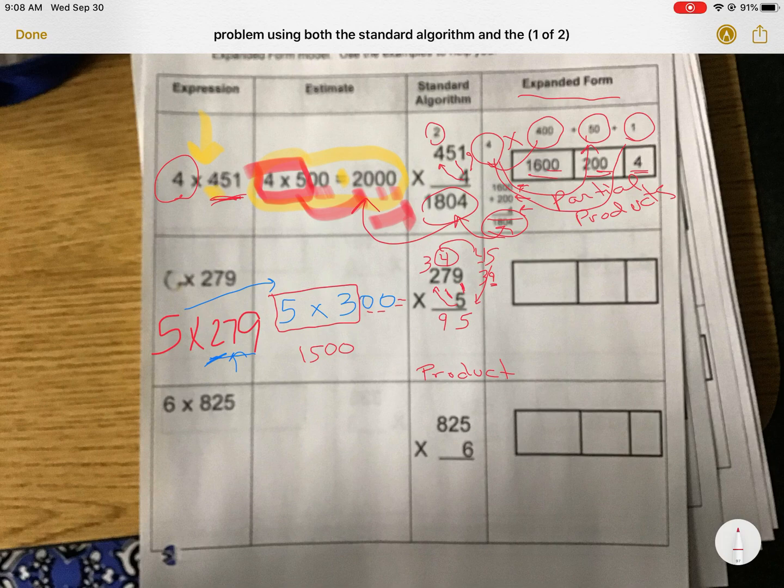Just like when we add, only we're multiplying. 2 times 5 is 10. Add up the 3, I get 13. I have nothing else to carry it over top of, so I'm just going to write the 13 down in the product area, the answer area. So right now I have 1,395. That is close to 1,500. So far it looks like my answers are reasonable.